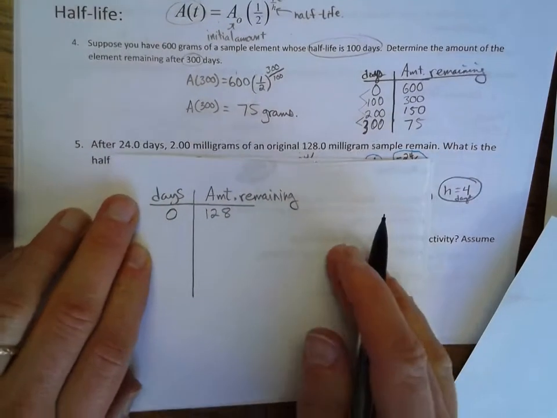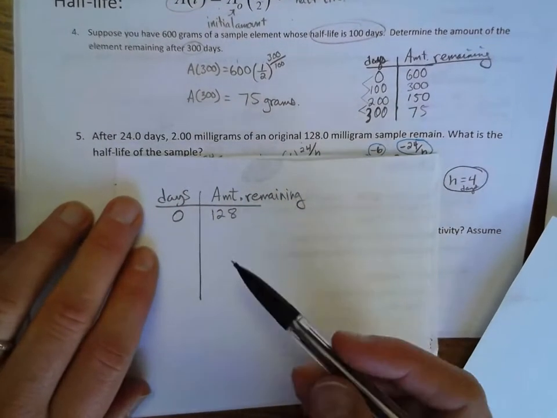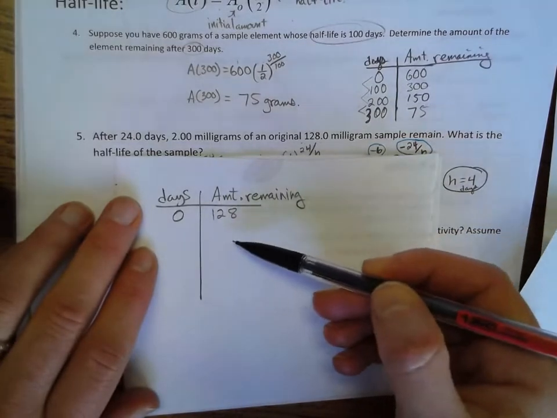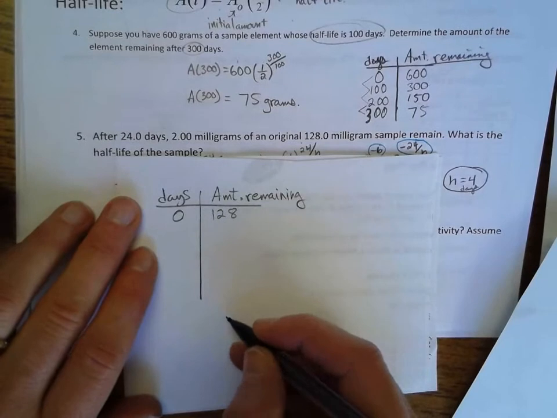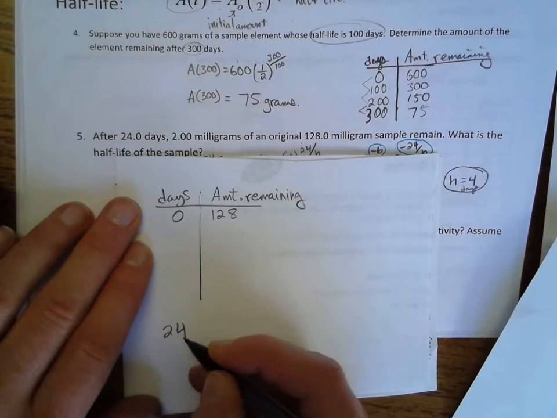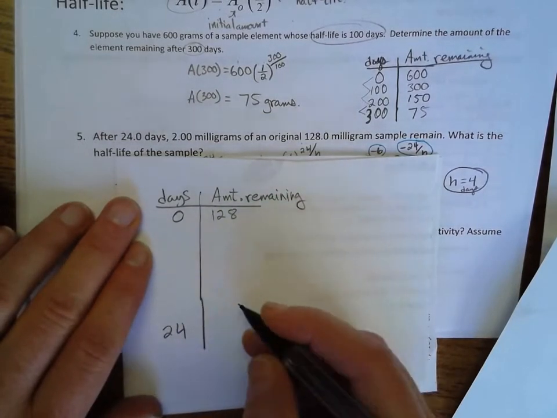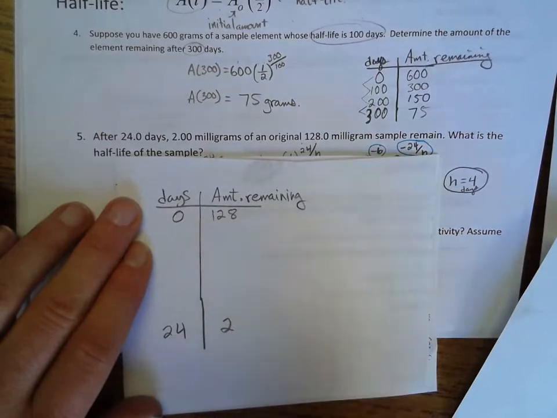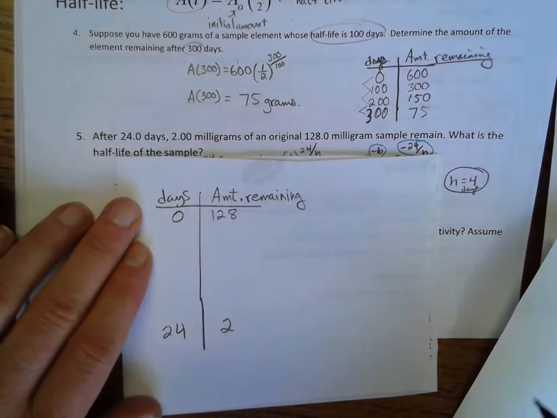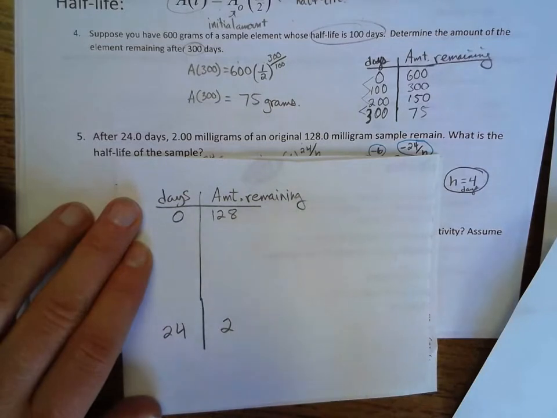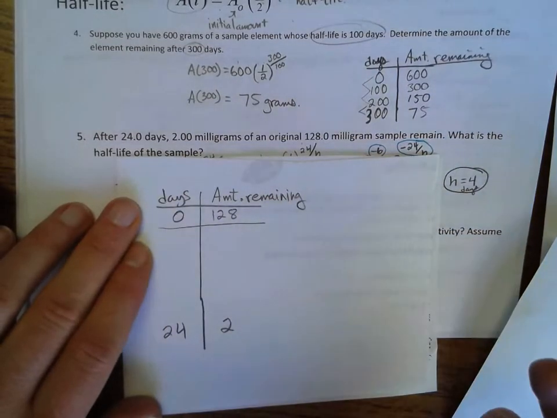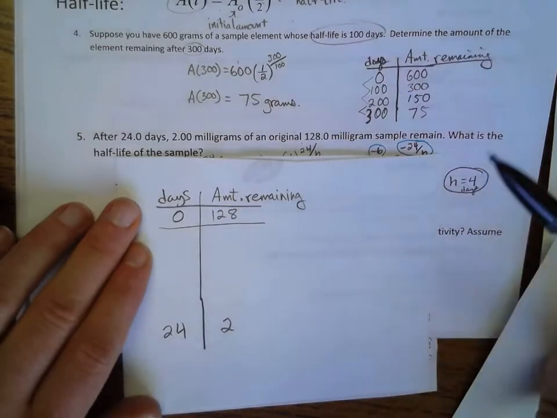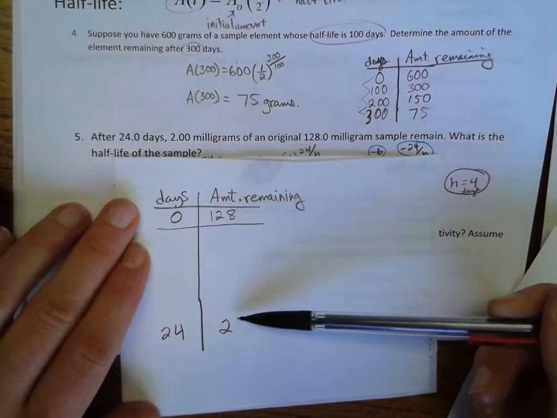And we don't know exactly how many days passed, but at the end of those days, at 24 days, we ended up with 2. So since we're working with half-lives, I don't know exactly how many half-lives are going to happen, but let's see how many halves we have to do in order to get down to 2.